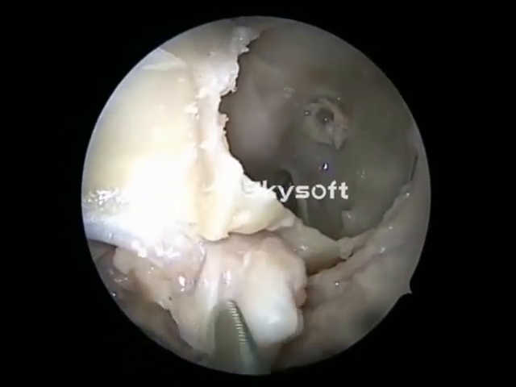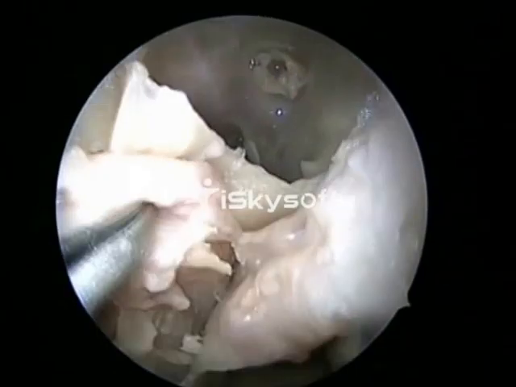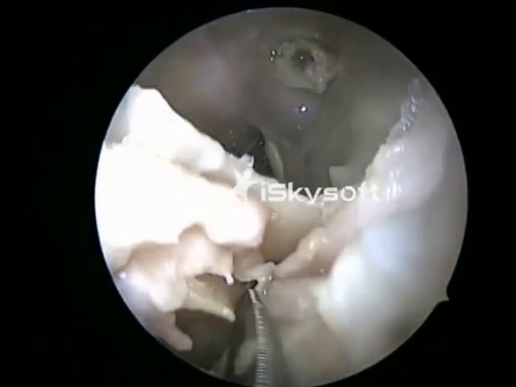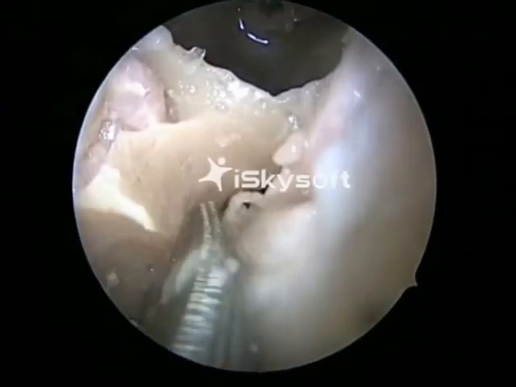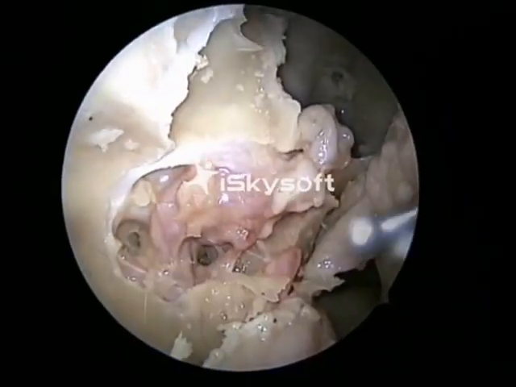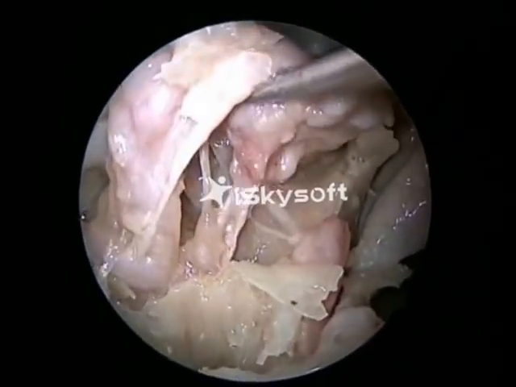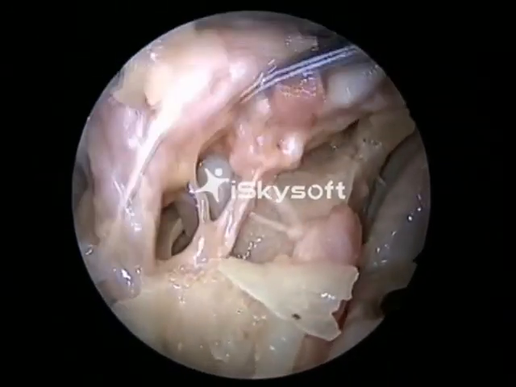That's the Vidian canal there. In fact, that's a very important landmark for the internal carotid artery. That's the palatovaginal canal, internal maxillary artery, the Vidian nerve coming and joining the pterygopalatine ganglion.